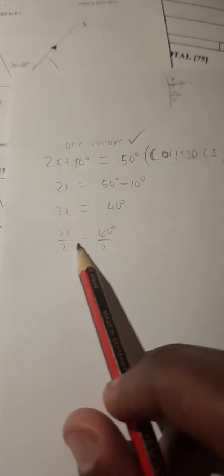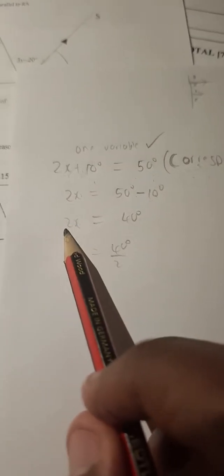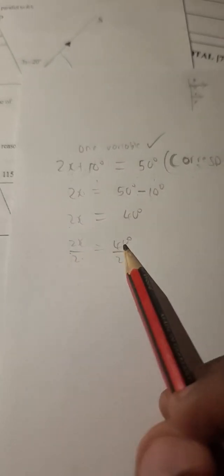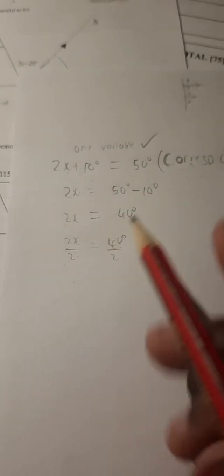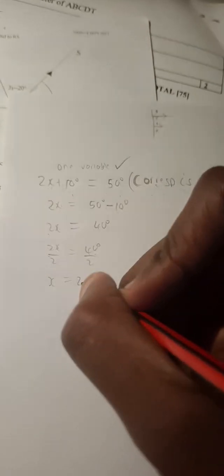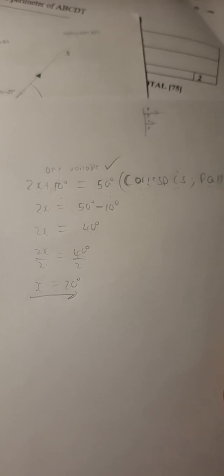Divide both sides by 2. The coefficient of x is 2. We divide by 2. We do on the left, we do on the right. So x is equal to 20 degrees. 40 divided by 2 is 20. 20, guys.